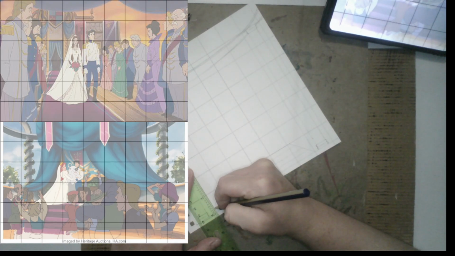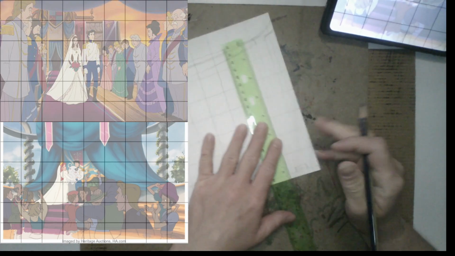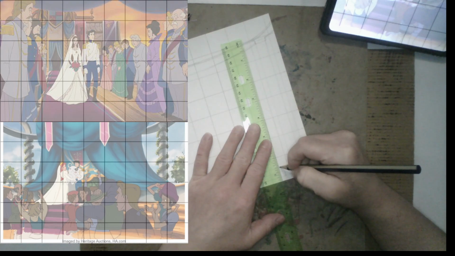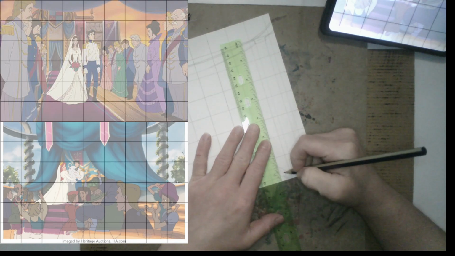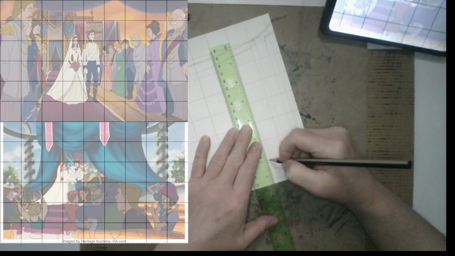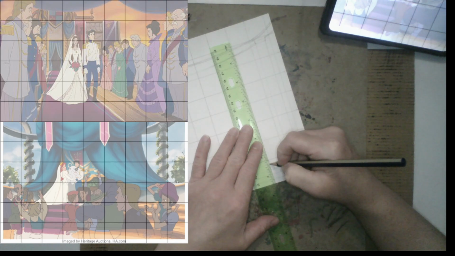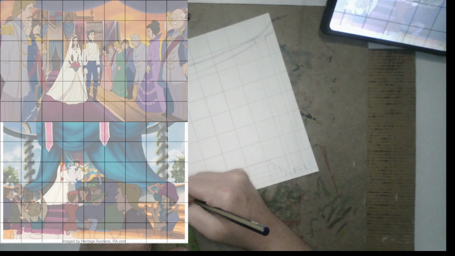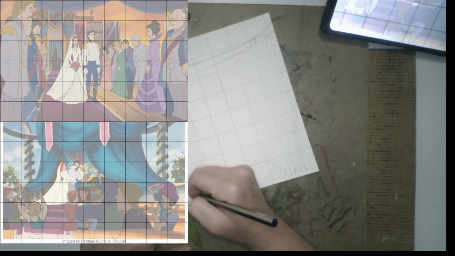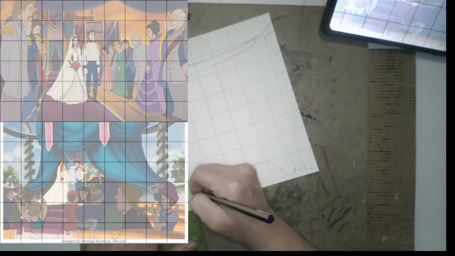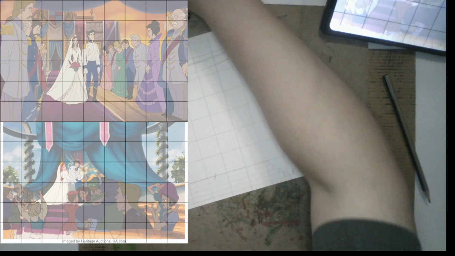And then I'm just gonna square up the sides here, try and make this look a bit more like stairs, even though you're looking at it from straight on.